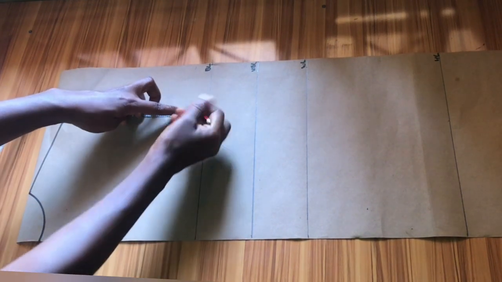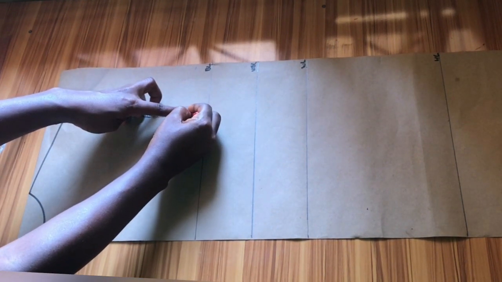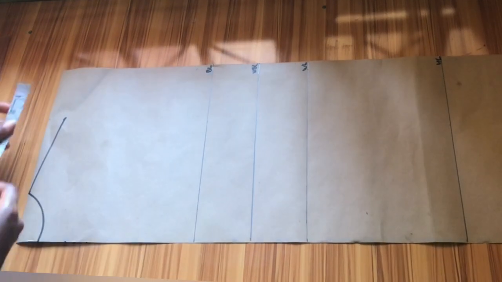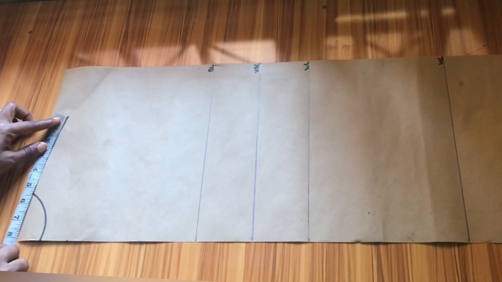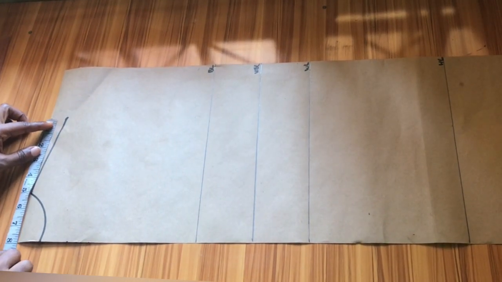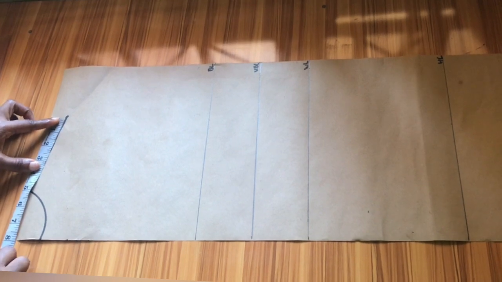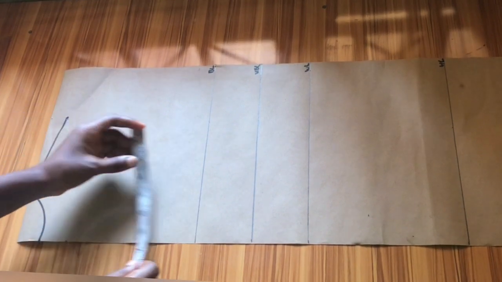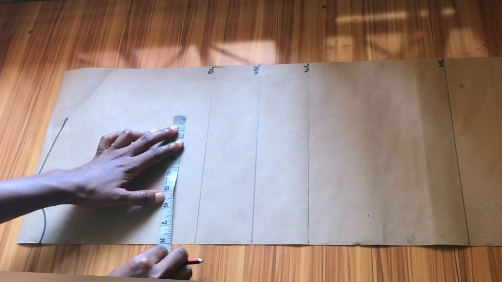I'll go down from the shoulder slope by 8 inches. I'll indicate the 8 inches with a dot. After doing that, I'll place the same measurement that I have on my shoulder line, which is half of my shoulder measurement. I'll make sure I have the same measurement on the 8 inches that I came down with, which is my armhole depth.